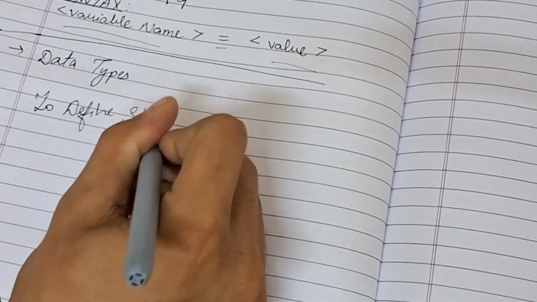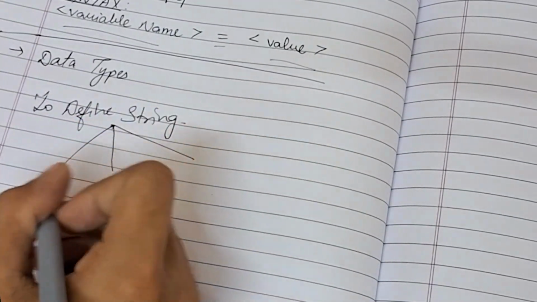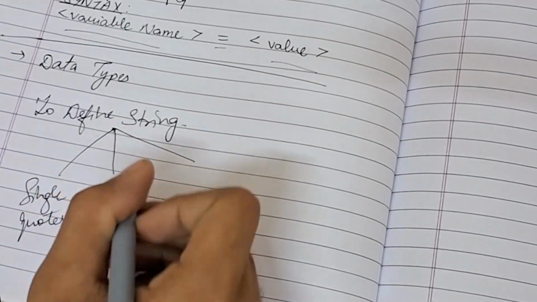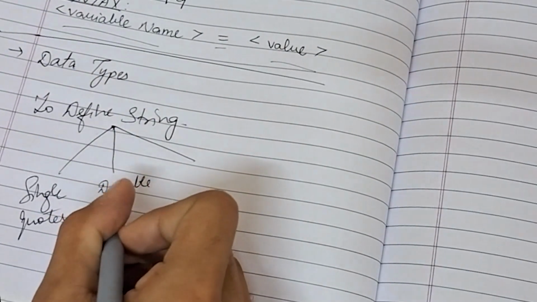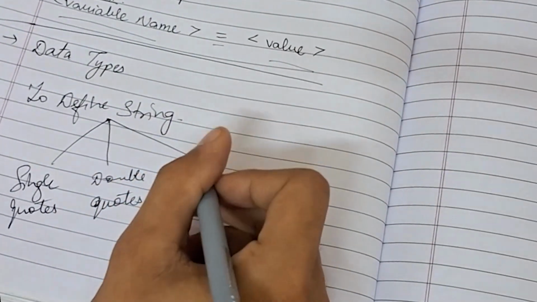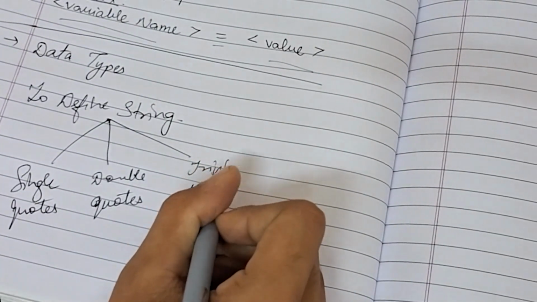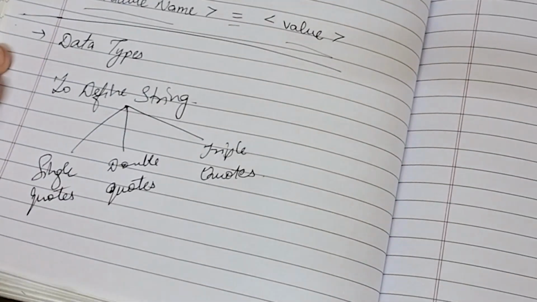First is single quotes, second is double quotes, and the third one is triple quotes. These are the three methods which you can use.